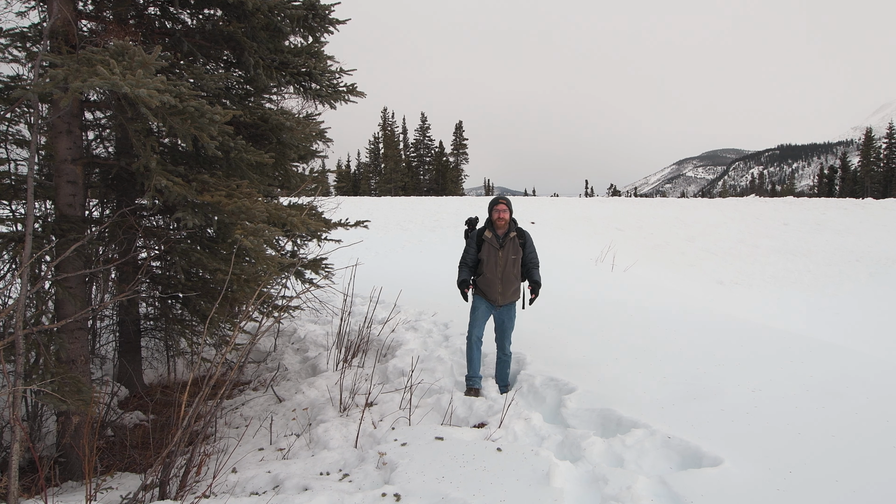So there's actually already some footprints here that I've been following. I believe they're moose, just because I found some scat here. I've actually seen some moose in the area, and there was some dark brown fur kind of back there. So it's what I can assume. It's either that or a caribou.